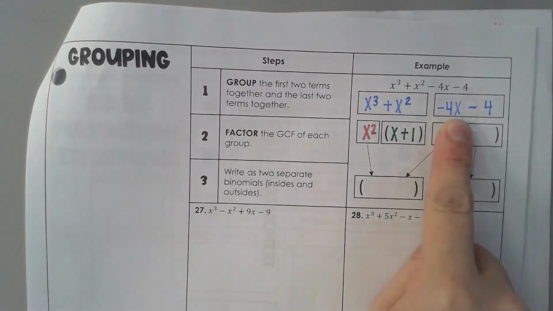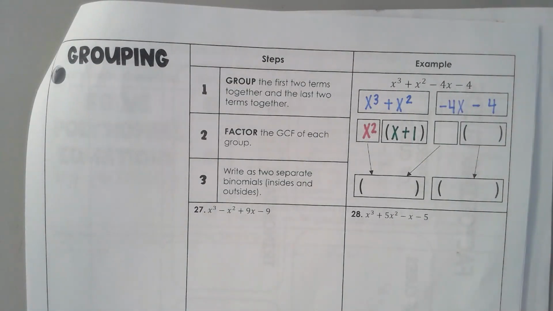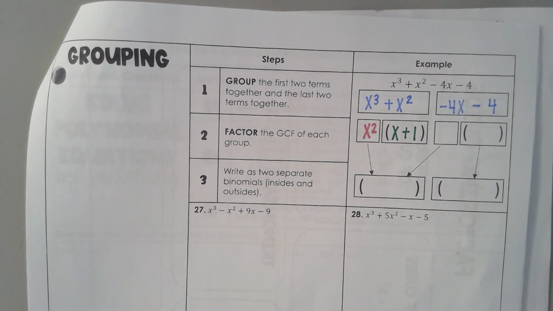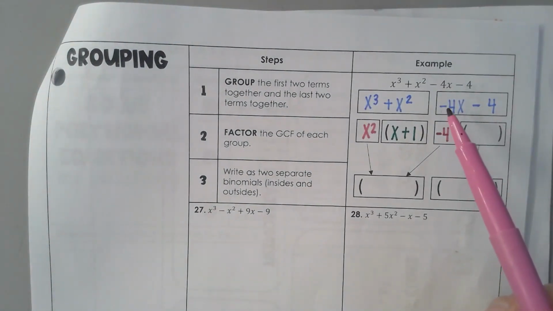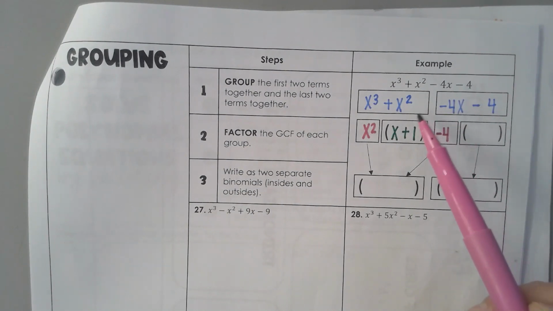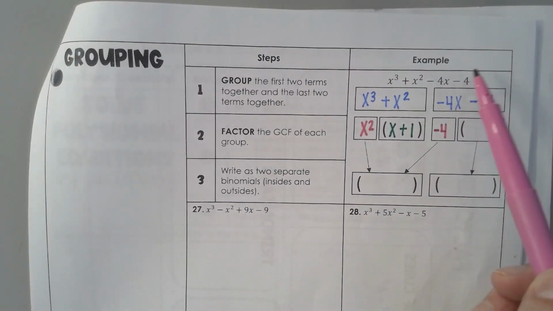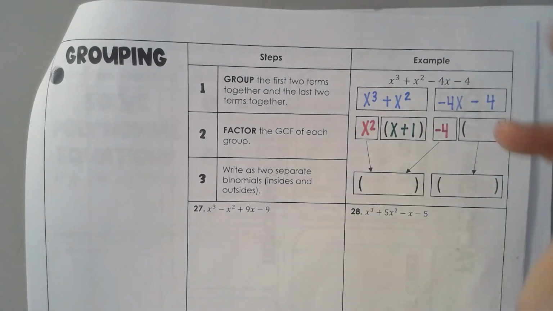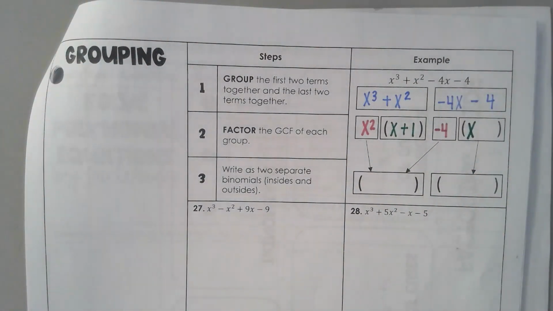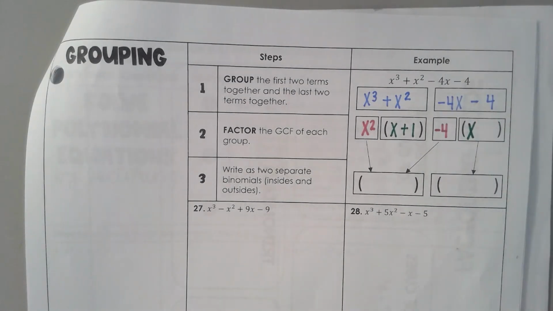Then I look at the second group and factor out the GCF. What would be the GCF of that group? Negative 4. Very good. We use the negative because the first one is negative. If the first one's negative, your GCF is negative. And so if I divide this by negative 4, I'm left with x. And then if I divide negative 4 by negative 4, what is that? Plus 1. Good.